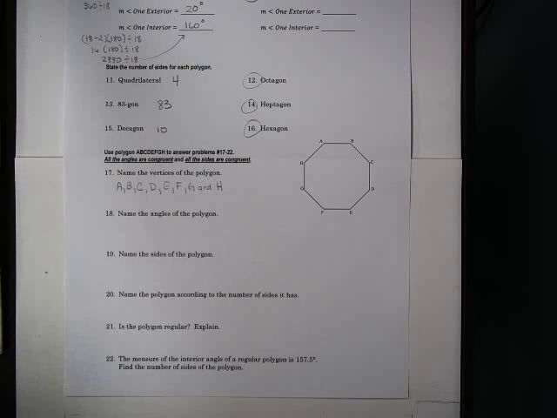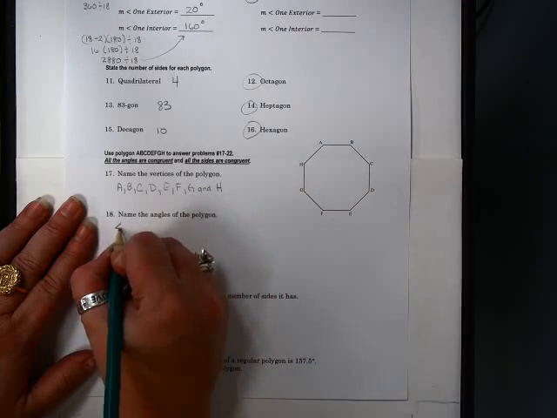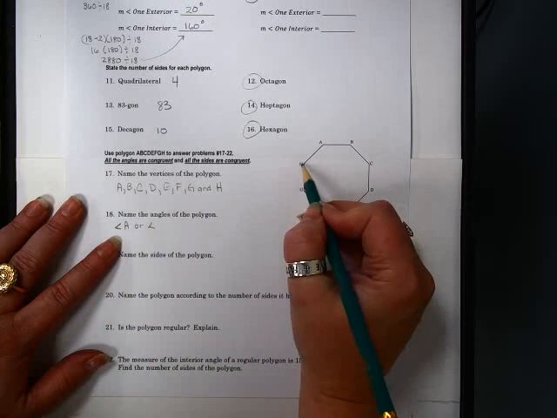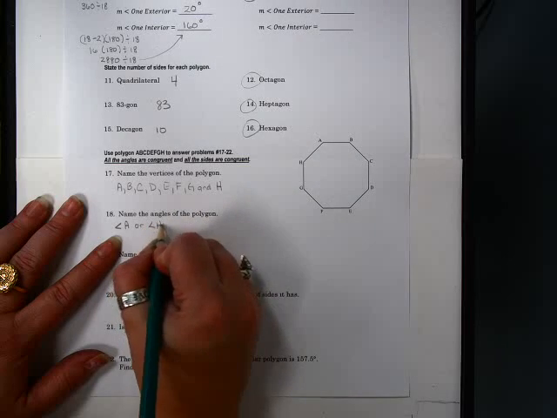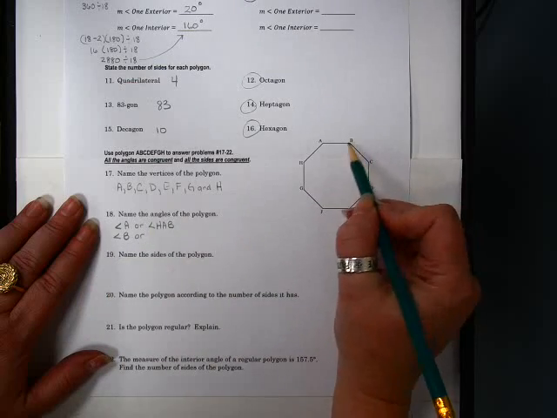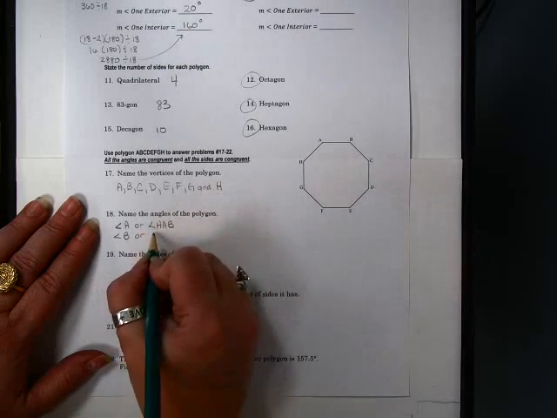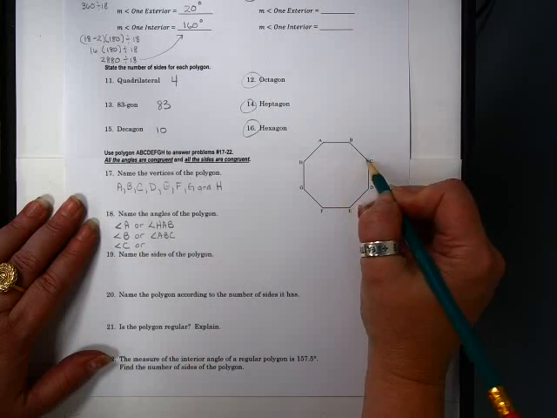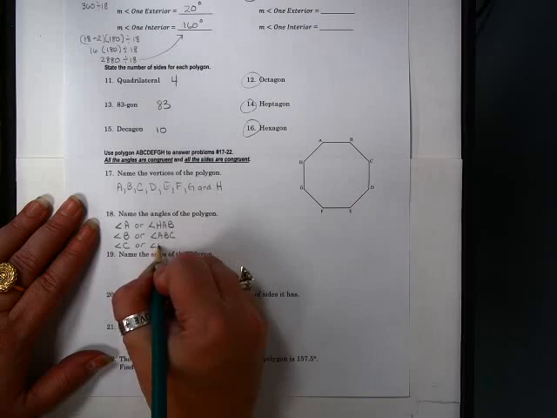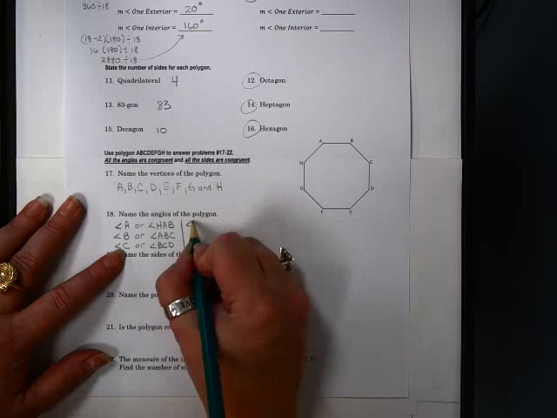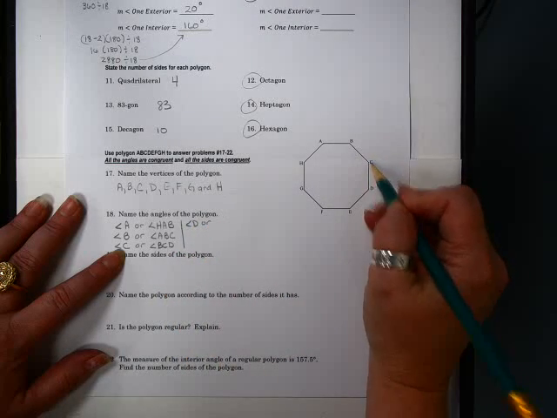Naming of the angles. Now remember, an angle, we can use 1 letter or 3 letters. So, for example, angle A can also be named angle HAB. Angle B has another name. Angle B is ABC. Angle C here is angle BCD. The next one, angle D, is going to be CDE.